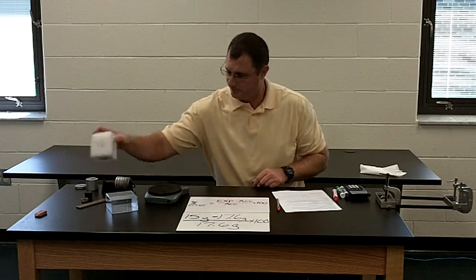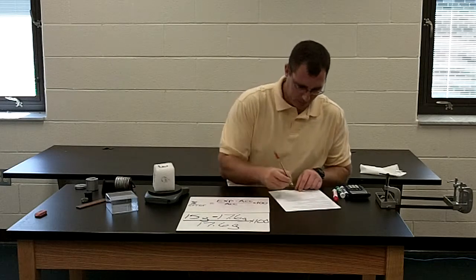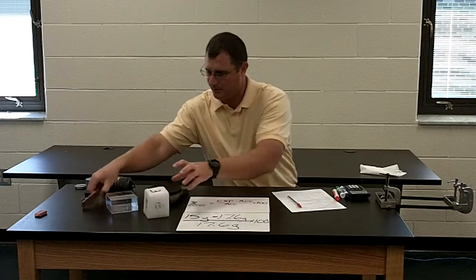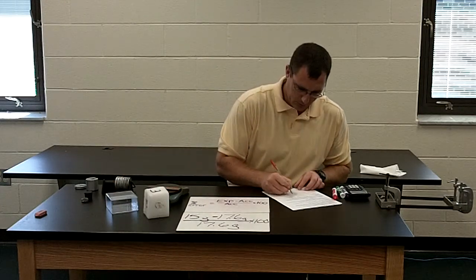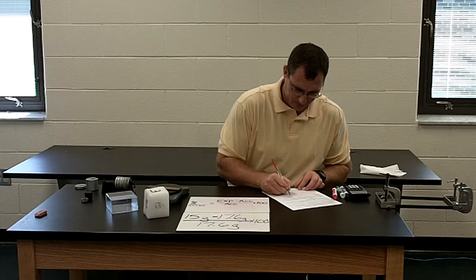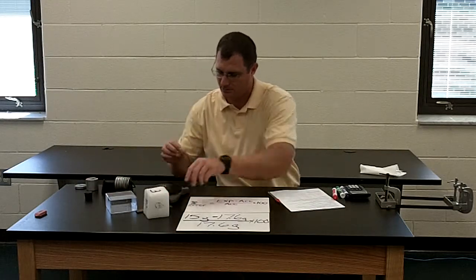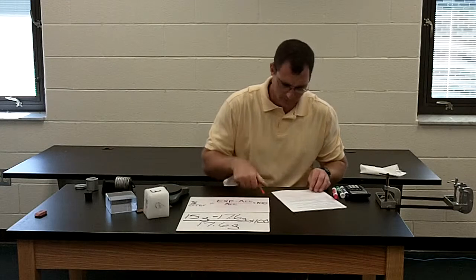The foam is 15.0. The brass bar is 142.6 grams. The copper nut is 17.6 grams.